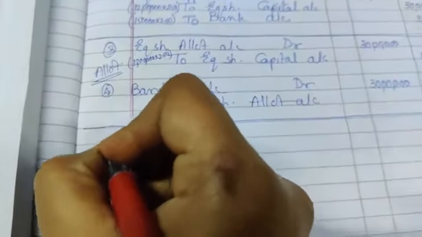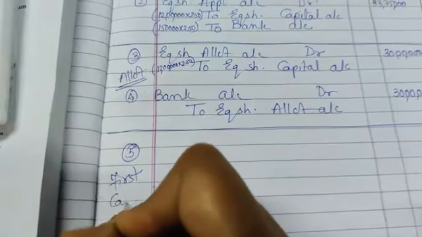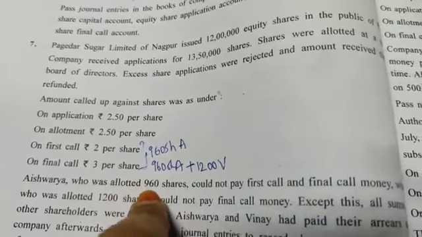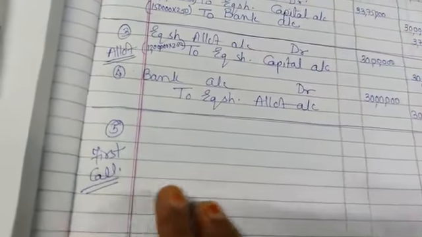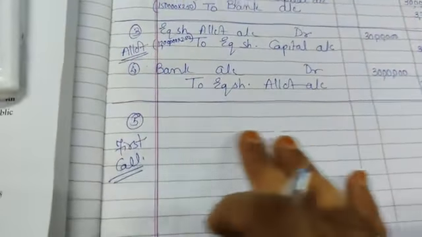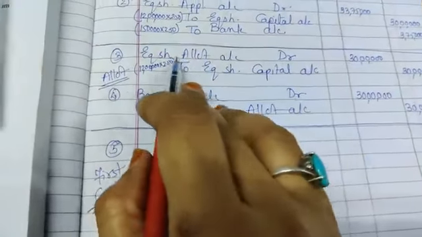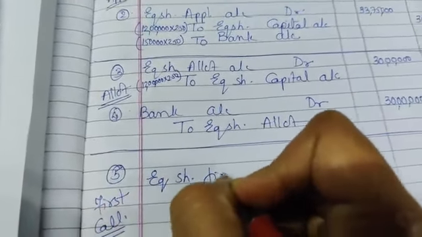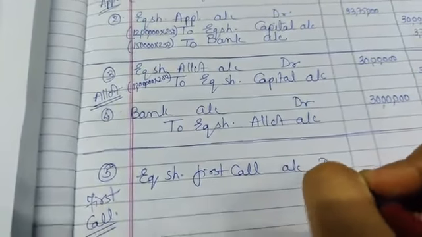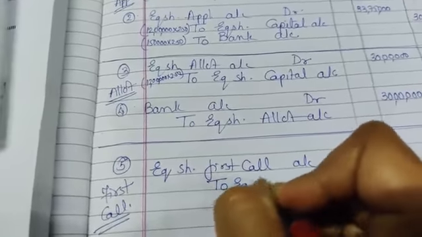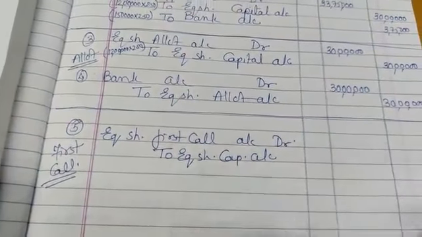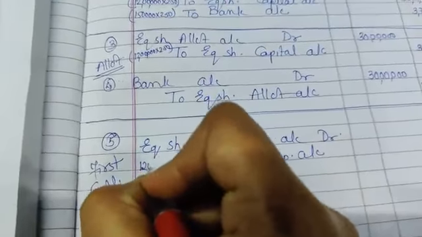Now see, fifth entry, that is for first call. Now see, first call there is arrear, of 960 shares, that is for Aishwarya. But see, right now we are just giving a reminder that your amount is due. We will not come to know whether the party is paying or not. So right now we will not give any entry for arrears. We will just give a simple entry. So here, equity share first call account debited to equity share capital account. Fine, this is your entry. Capital you can write down like this in short also. Now again 12 lakhs multiplied by your next level of rupees 2.